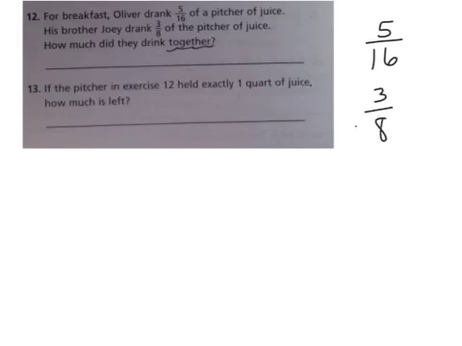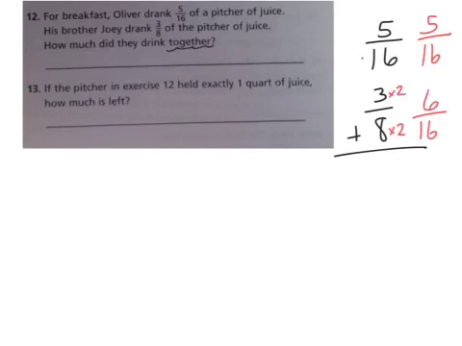So now we're just back to what we did at the beginning of the lesson, where we need to find a common denominator. So I think of my count bys of 16. 16 times 1 is 16. 8 goes into 16, so I know that that is my common denominator. I didn't change the 16, so I don't change the 5. I multiplied the 8 by 2, so I multiply the 3 by 2. They drank a total of 11/16 of a pitcher.